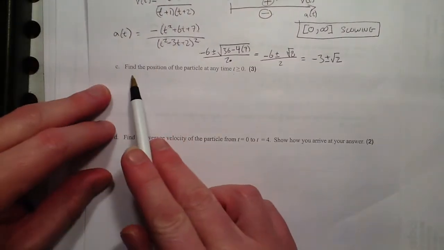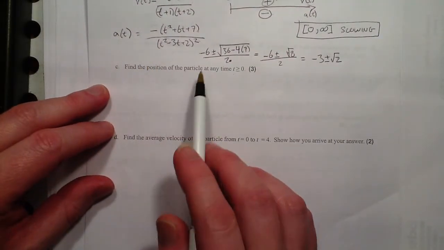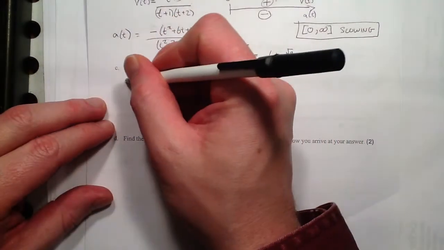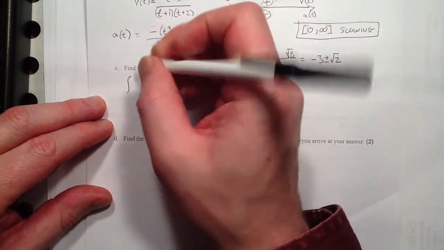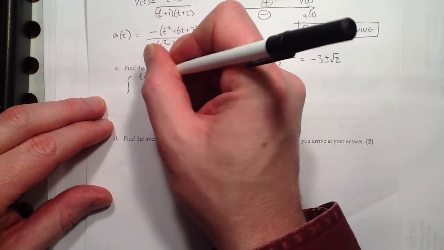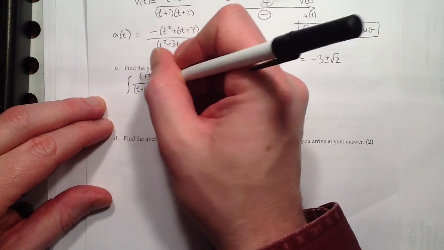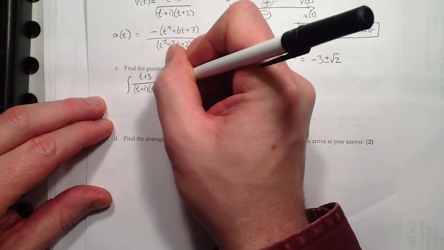Now, find the position of the particle. If we want to find position from velocity, we have to do the antiderivative. So now we're going to have to play our AB game. This is t plus 1 over t plus 2.